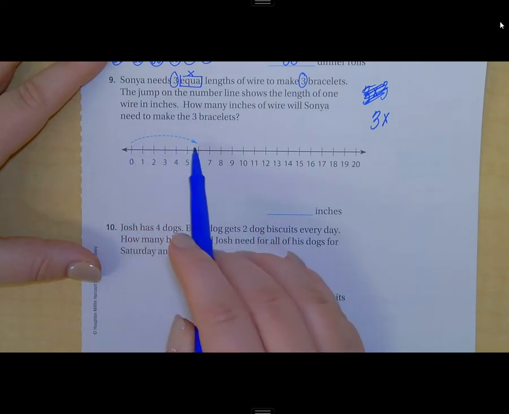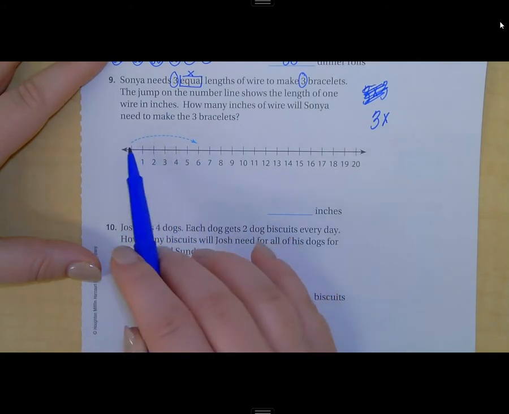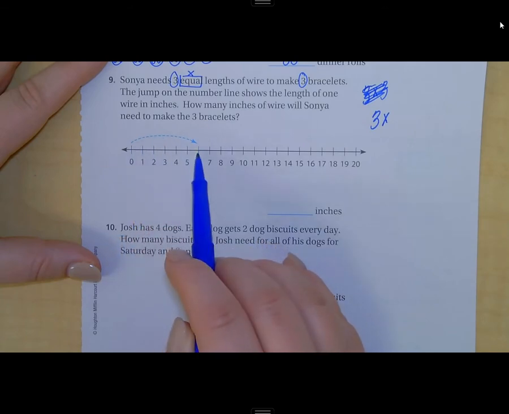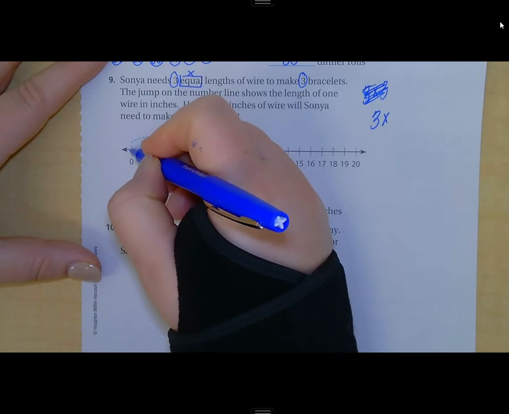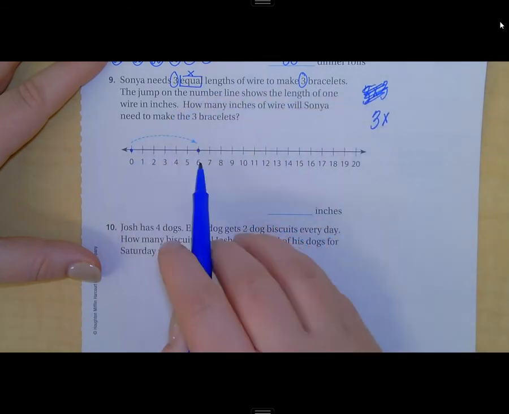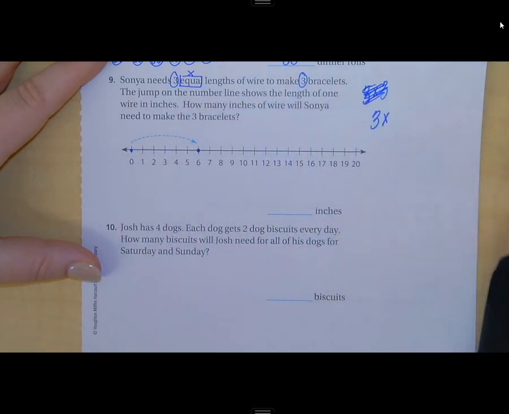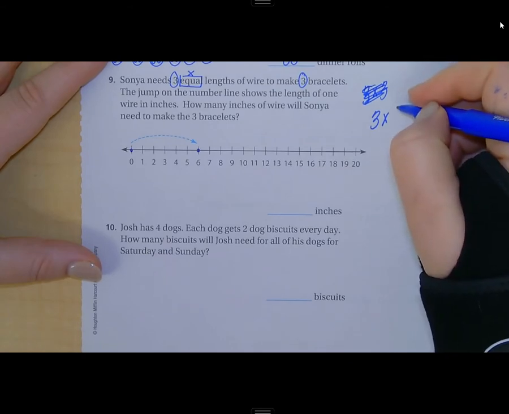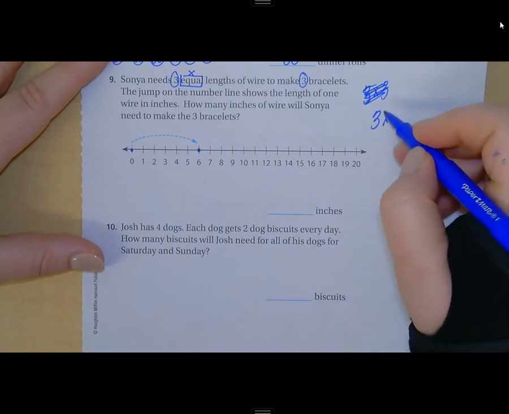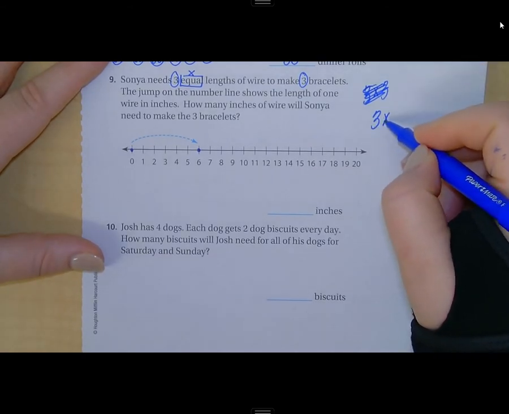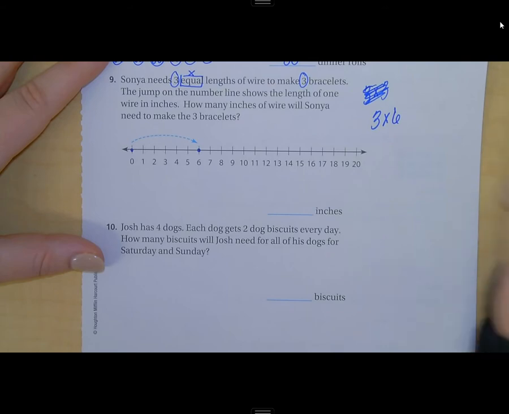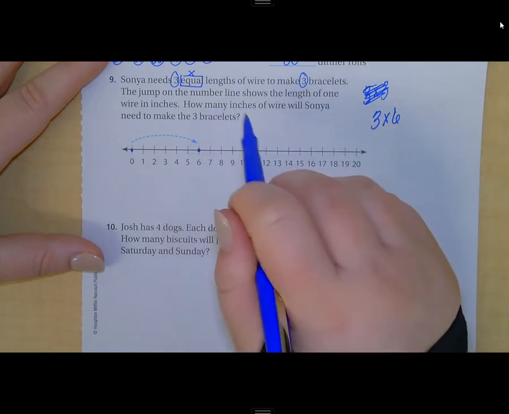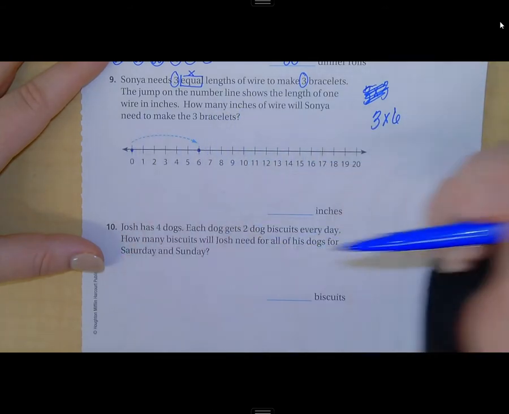So the length of each wire is the size of each jump. So look at her first jump. She lands on 6. I'm going to draw her lily pad since these don't have lily pads. Her first jump lands on 6. So that means each wire is 6 inches long. So that means 3 bracelets with each wire being 6 inches long. Correct? Yes. So now we need to solve this to figure out how many inches of wire she'll need.